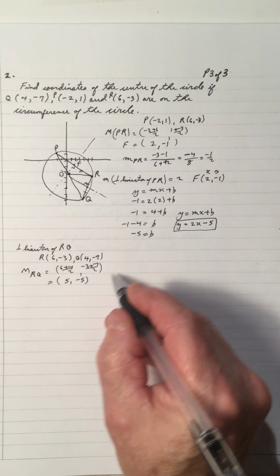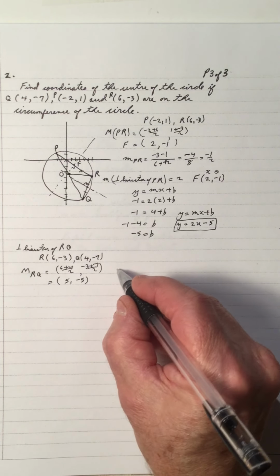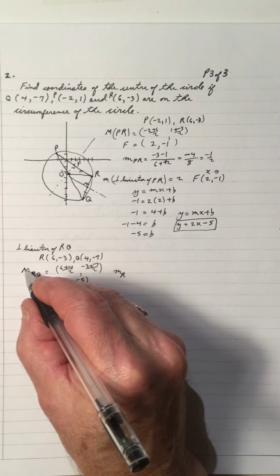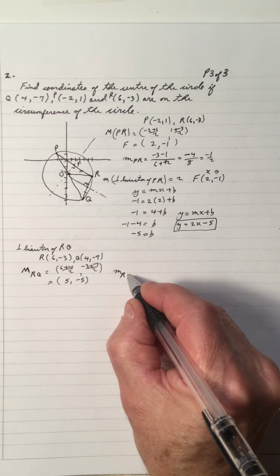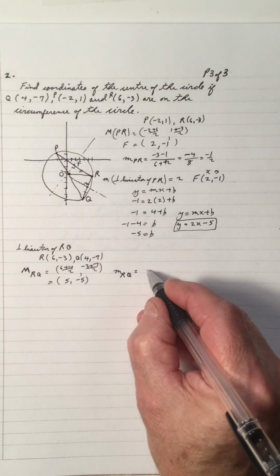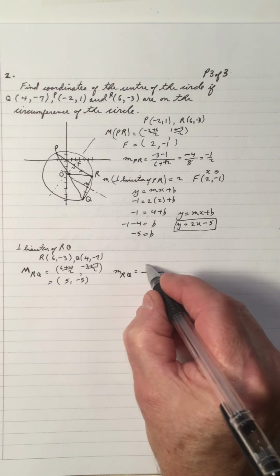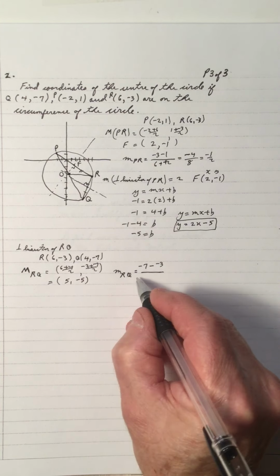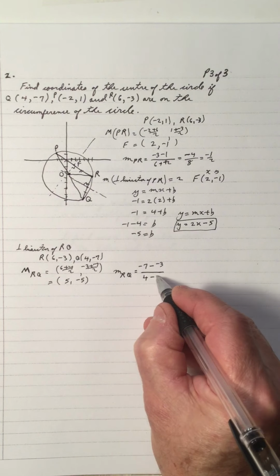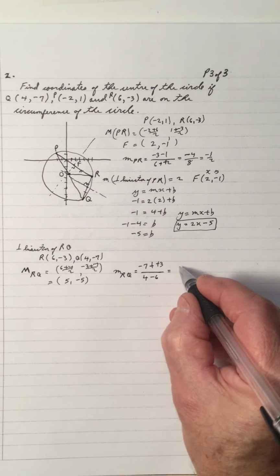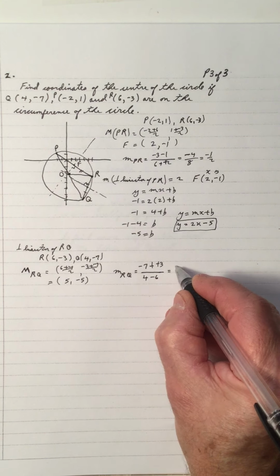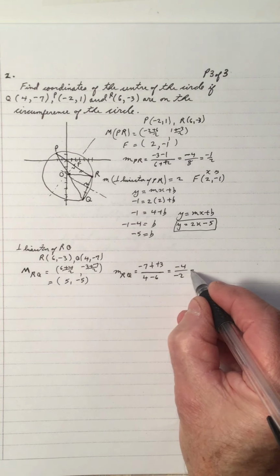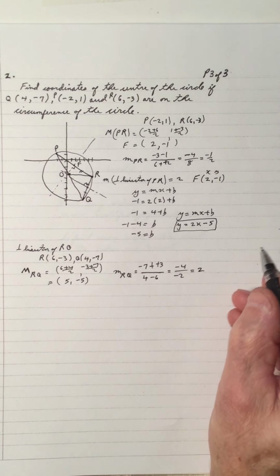And we now need to get the slope of, I got to be careful now. This is the big M is midpoint, small m is slope. And so the slope is y2, negative 7, minus y1, over x2, which is 4, minus x1, which is 6. Double negative is a positive. Negative 7 and 3 is negative 4, all over negative 2. So the slope is 2.